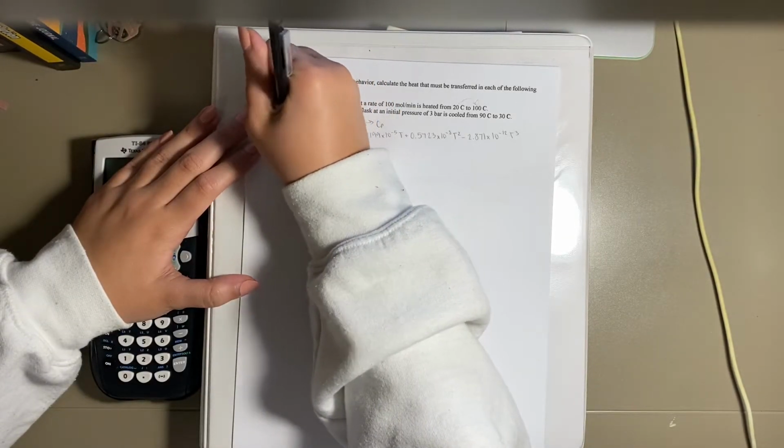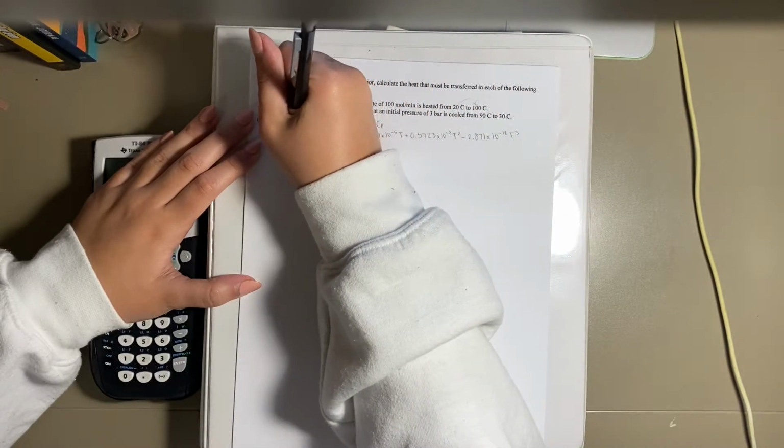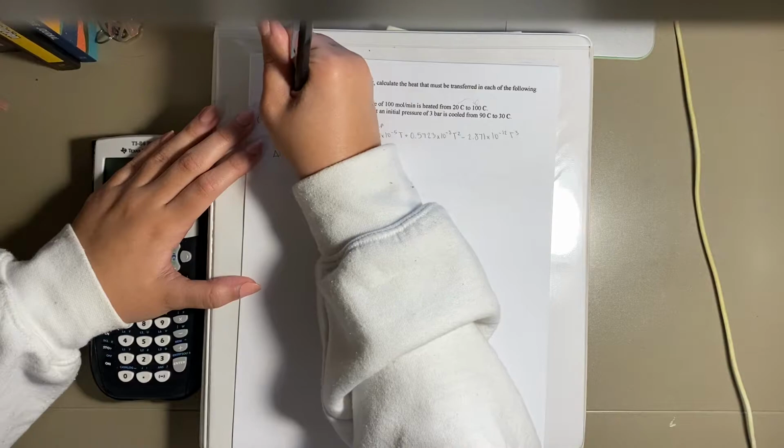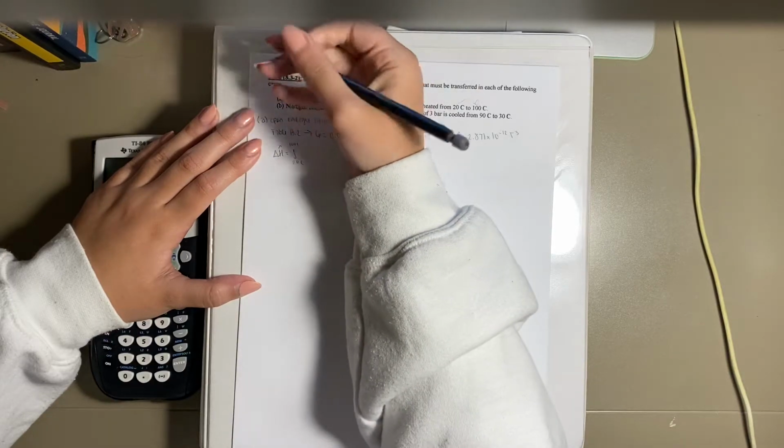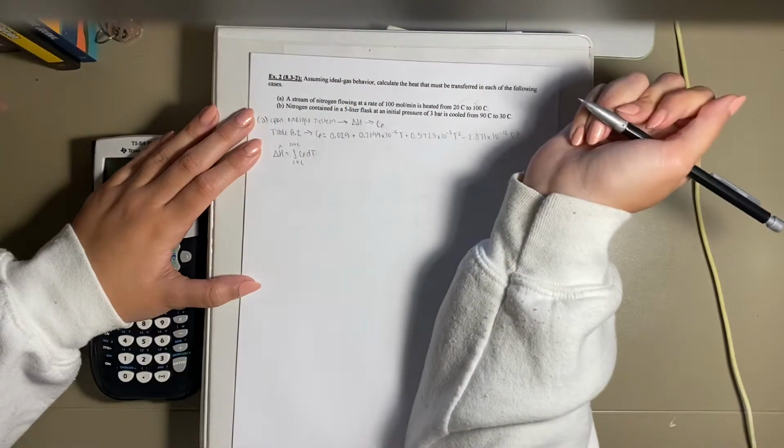So delta H, the specific enthalpy, is going to be the integral from 20 degrees Celsius to 100 degrees Celsius of CP dT.